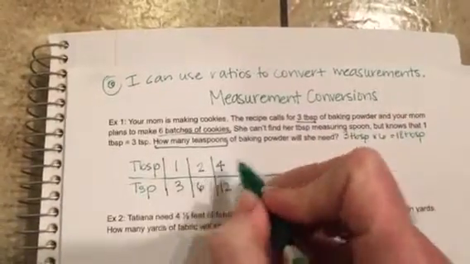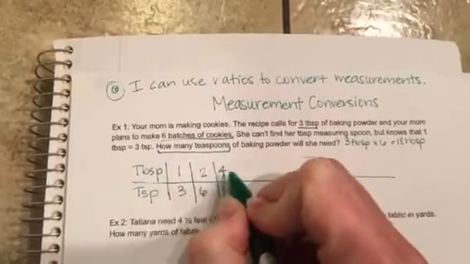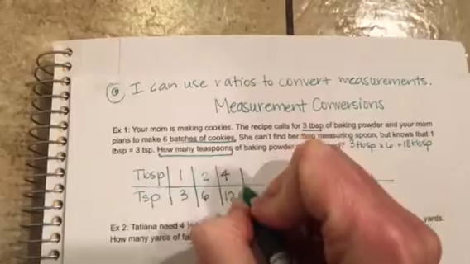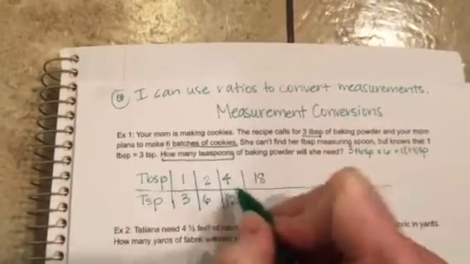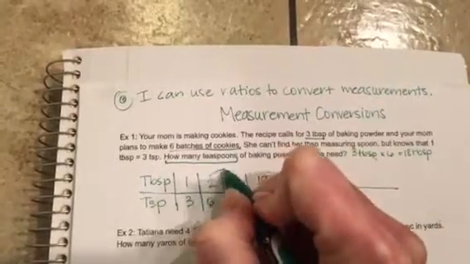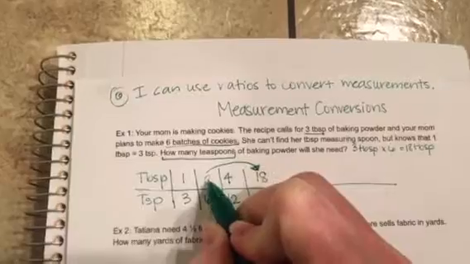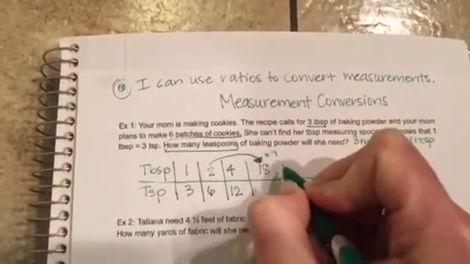But I want to get to 18 tablespoons. Now I could continue this 1, 2, 3, 4, 5, 6, 7, 8 all the way out. Or I could just think about connections between numbers because I'm trying to get to 18 tablespoons. 4 won't help me, but I can get there from this 2. So how can I jump from 2 to 18, you ask yourself, and that would be times 9.